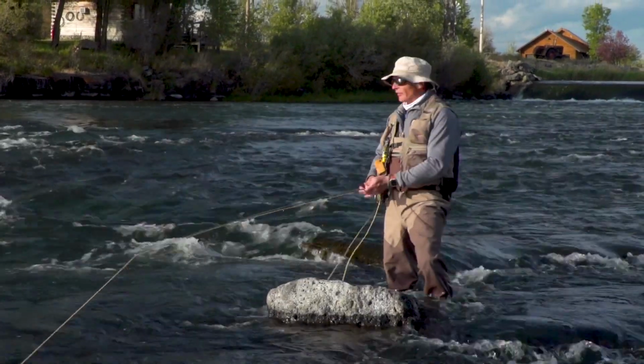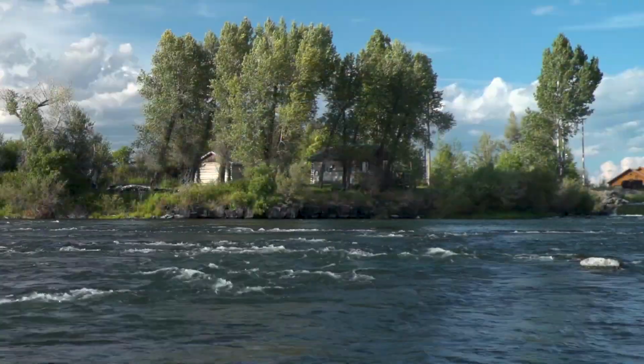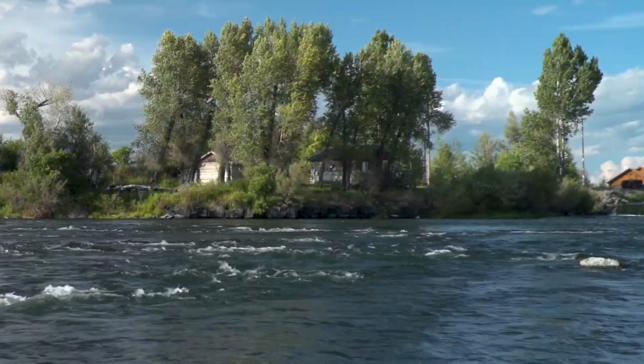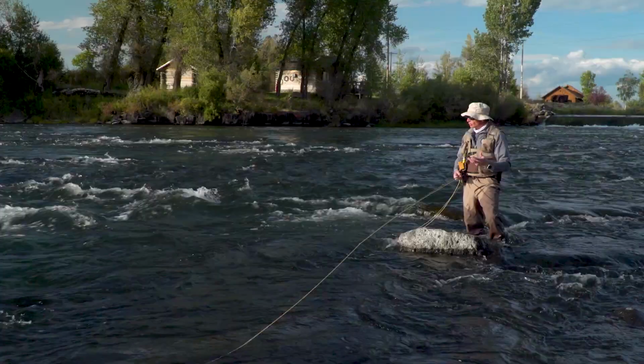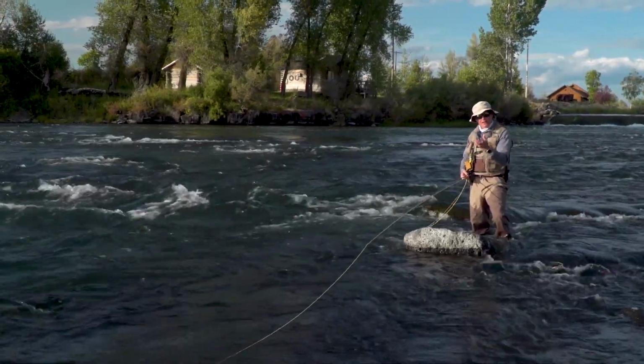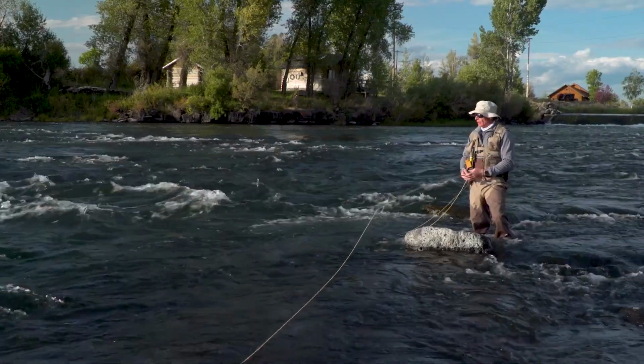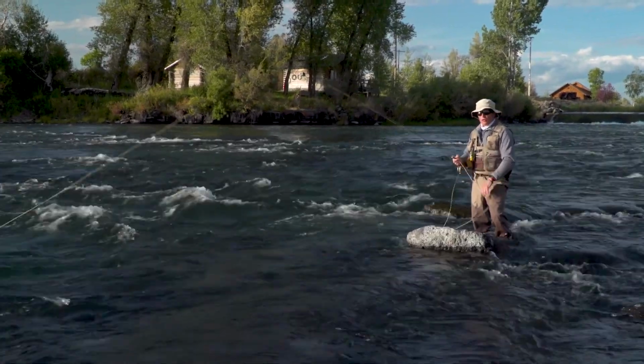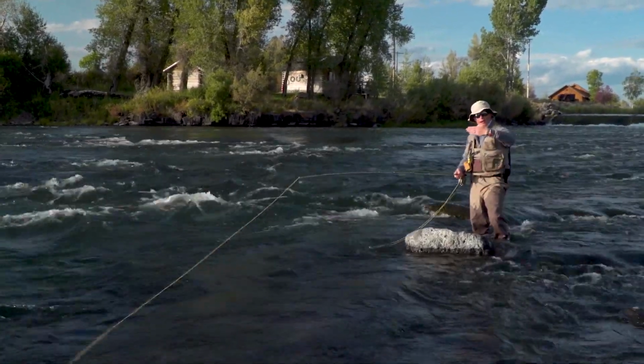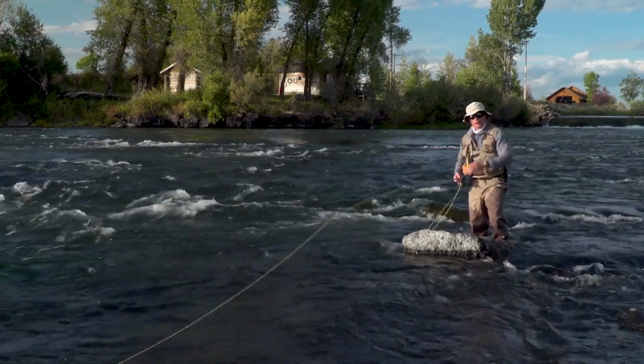So I've come up to this fast sweeping neck, and I want to show you a real fast bit of water, how I would approach this and how you should fish this. And again, it's the A and T we're talking about, the angle and tension. Remember, you do not want to cast across square. That gives you the most tension and the fastest swing.